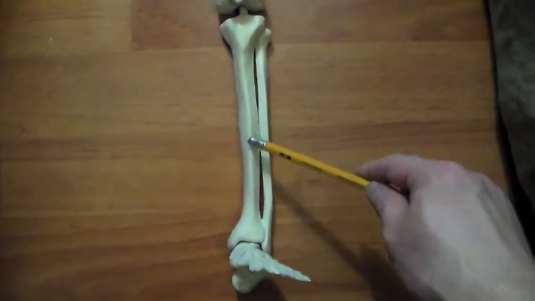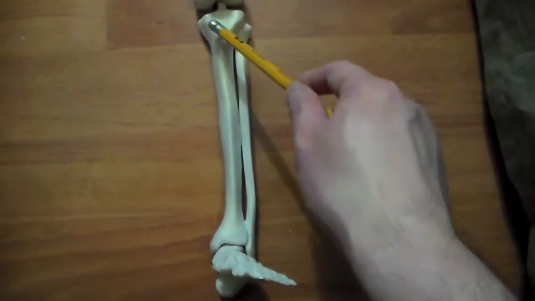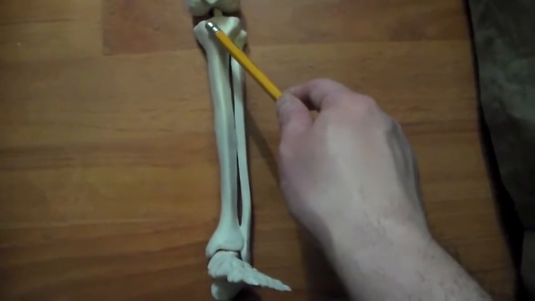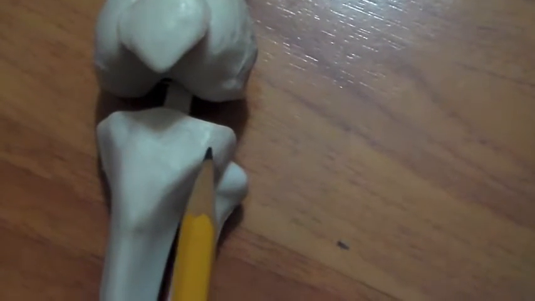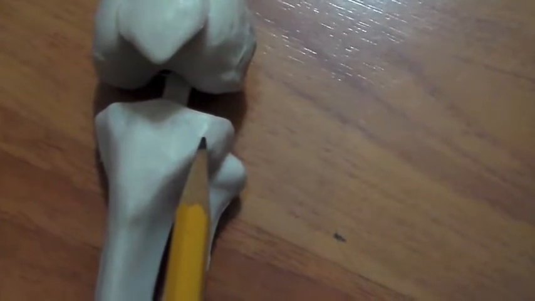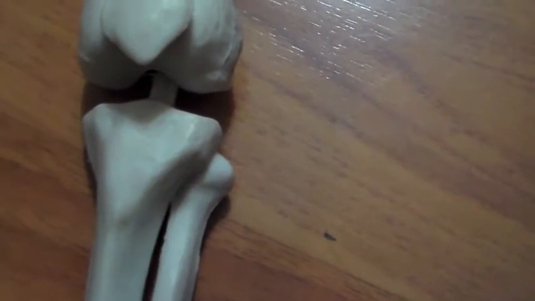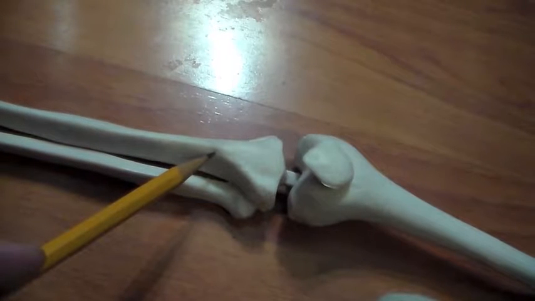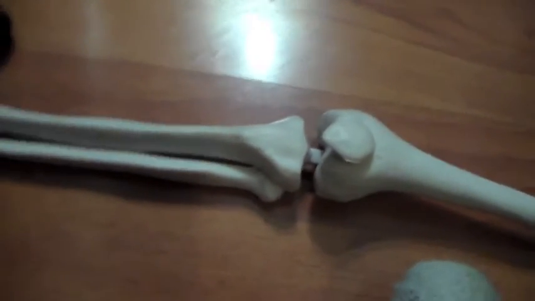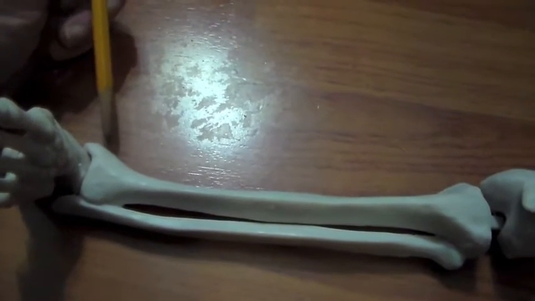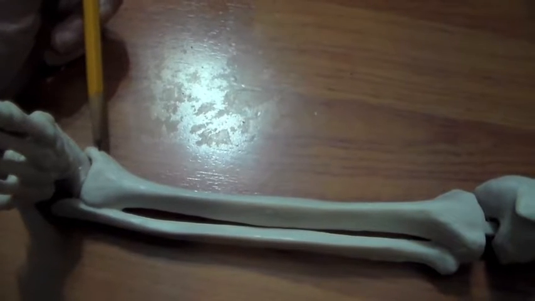This is the tibia. Here we have the medial condyle. There we have the lateral condyle of the tibia. That bump right there is the tibial tuberosity. This is the medial malleolus.